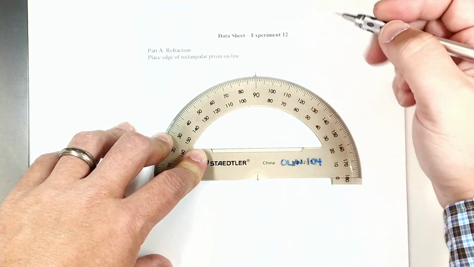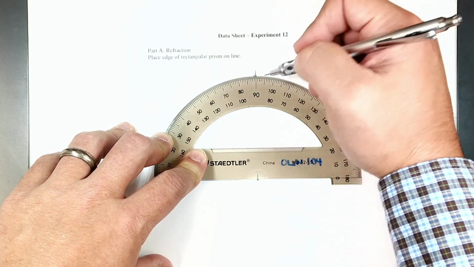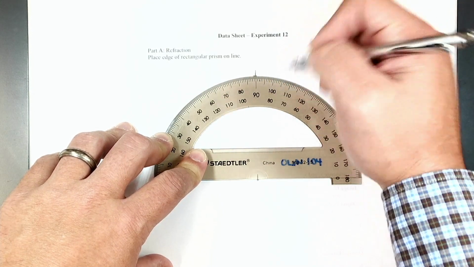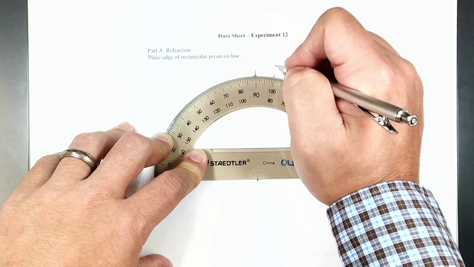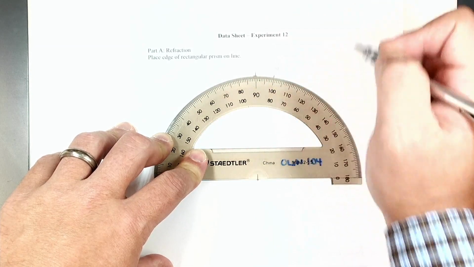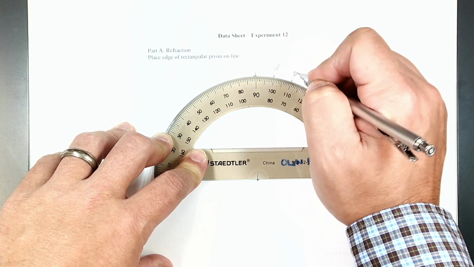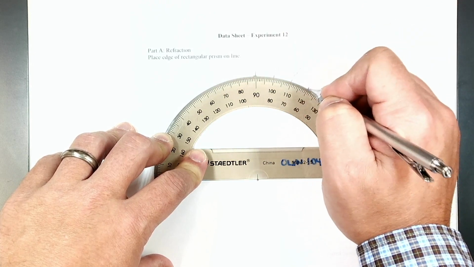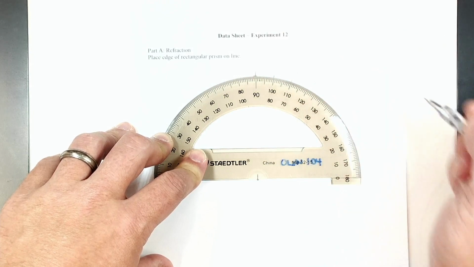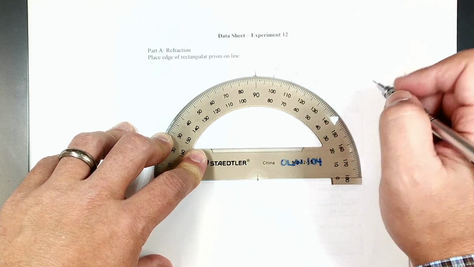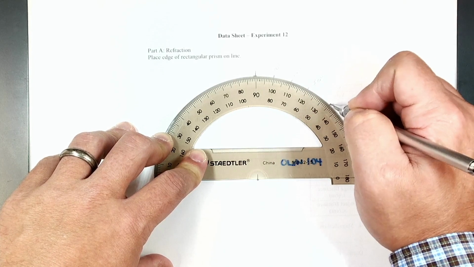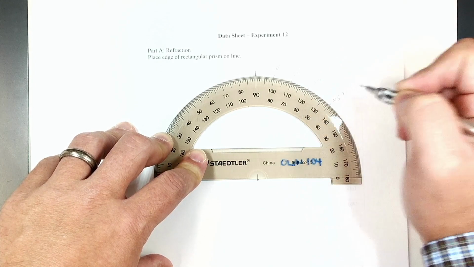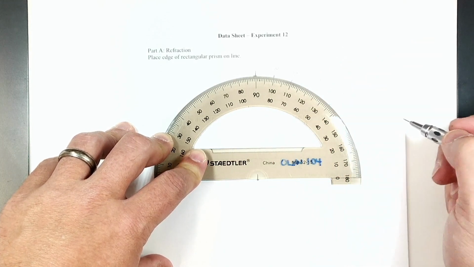So you'll notice here that if this was 90, then if I move over here to this point out to the 100, that would be 10 degrees for my incoming. Then I can mark one for 20 degrees, 30. And they also recommend 45, as well as 50 degrees.